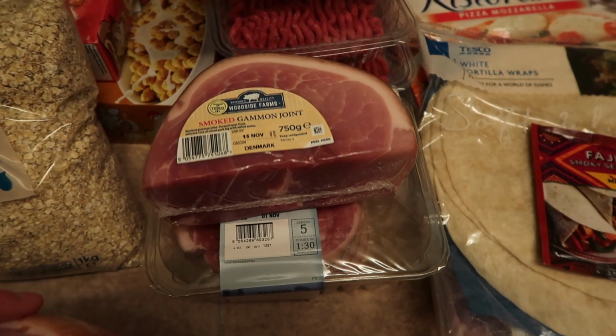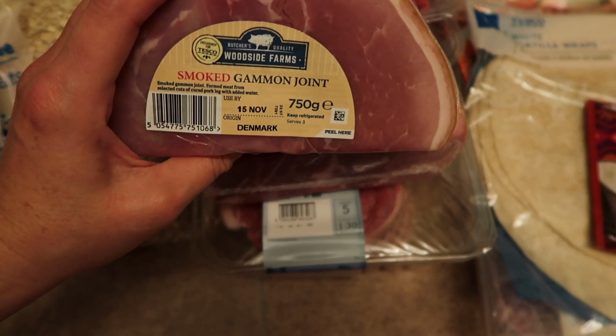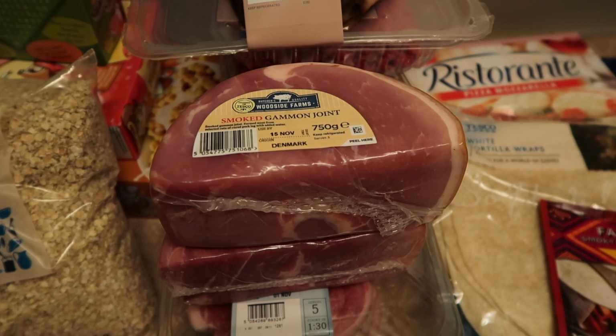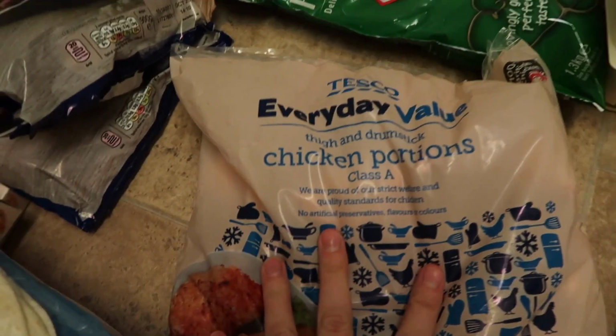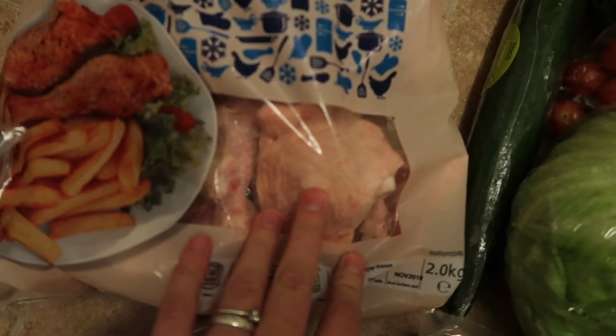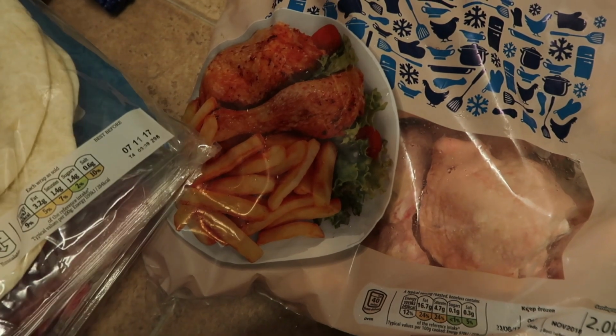One of those will be used for like a midweek gammon meal with like gammon, eggs, chips and beans, or grilled tomatoes, and then one of those will be for a roast. And then the chicken portions we make our own homemade sort of fake KFC, which we use that for. We use that for a couple of other different meals as well.